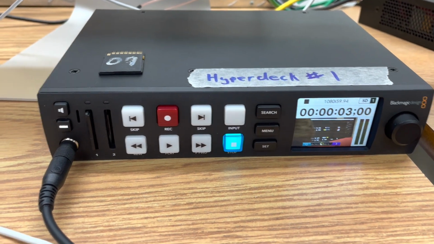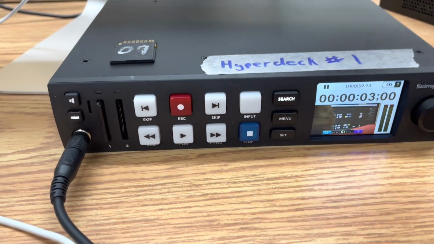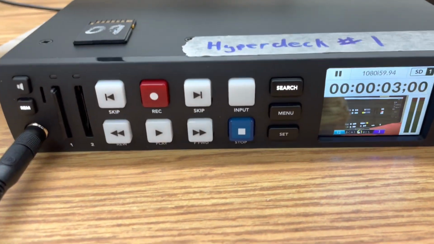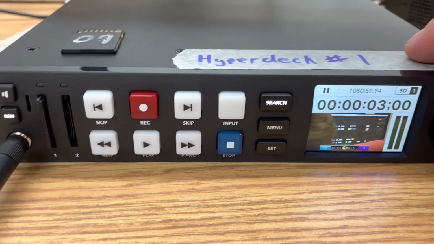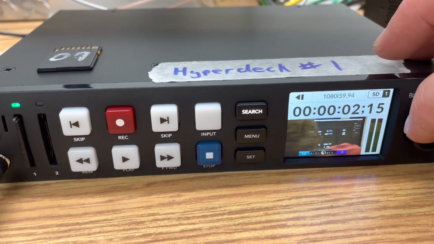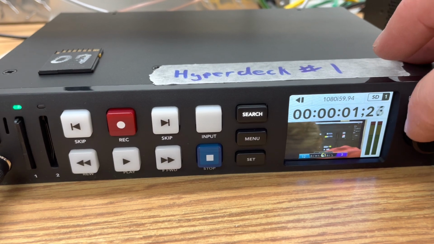When you go back to rewind, you can hit search. That gives you the pause search. I've forgotten the name of the actual one, but it allows you to go back individual frames.